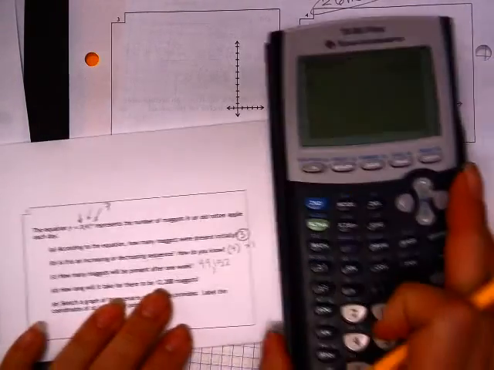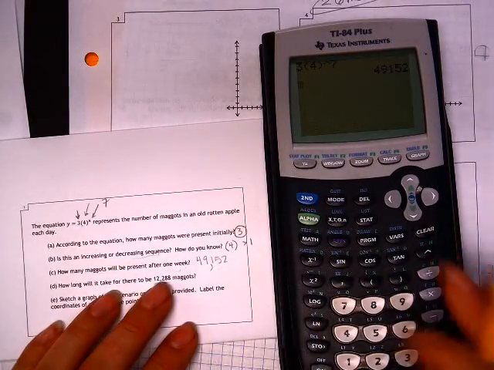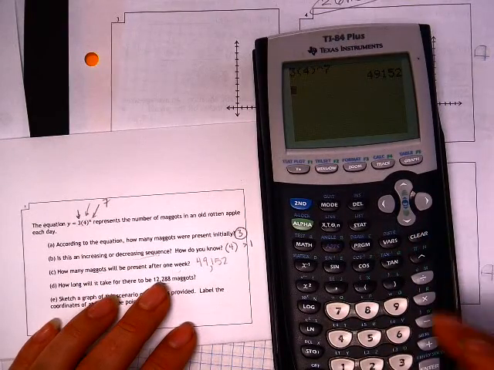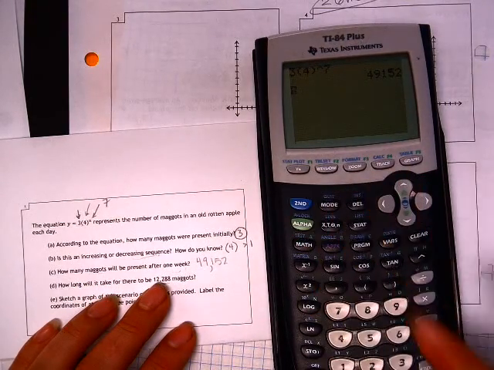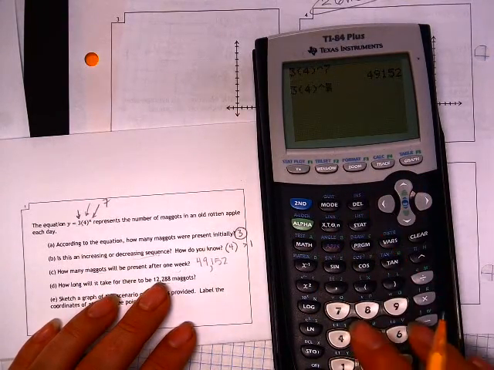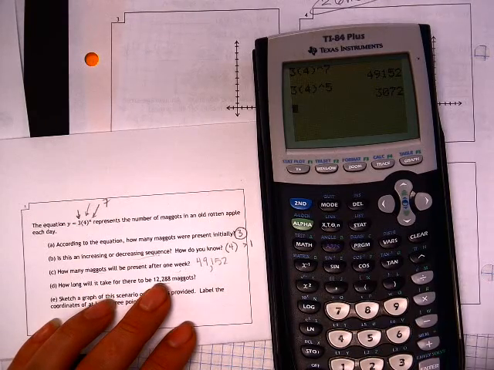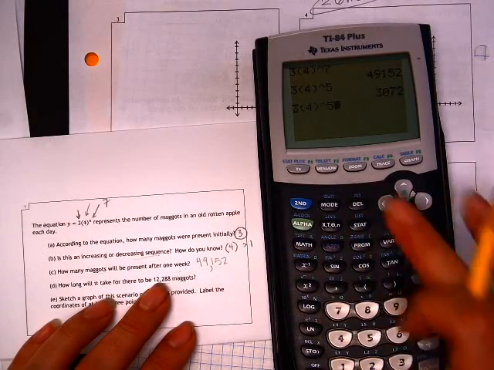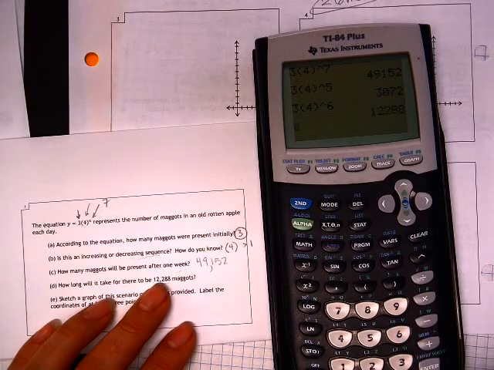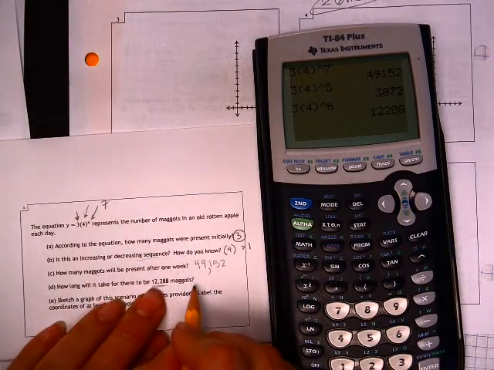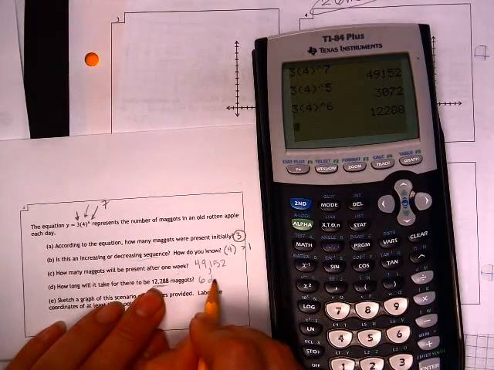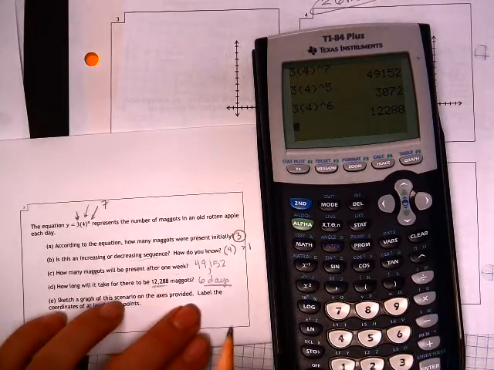How long will it take for it to have this many maggots? So it's going to be a lot less than that. So I can just guess and check. That is a possibility. So plug in 5, that is too small. Plug in 6, and there we go. So exactly 6 days is what it did.